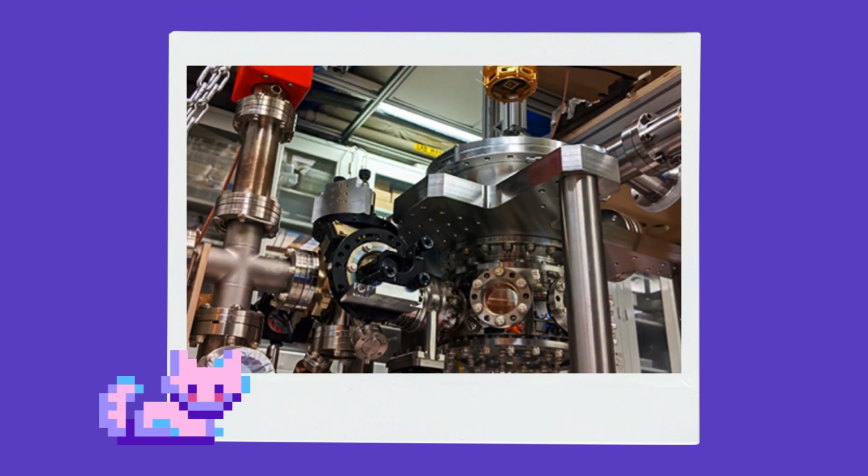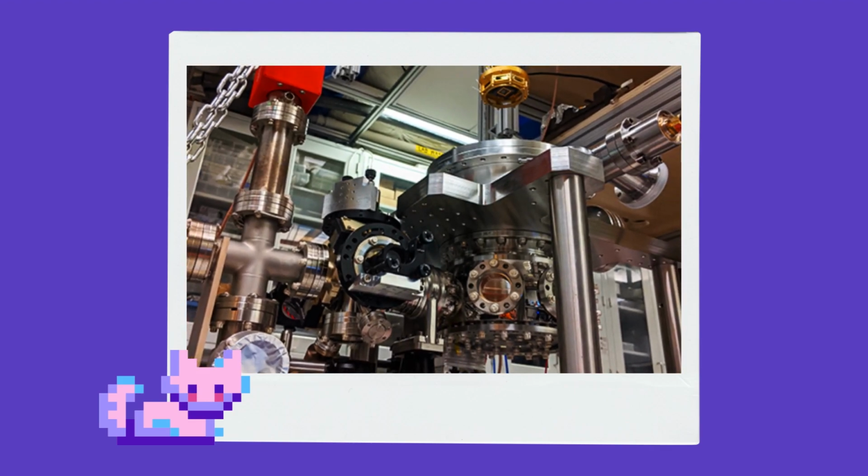These ion trap quantum computers use ions, which are atoms that have an electric charge due to losing or gaining an electron, trapped in an electromagnetic field as qubits. As for how they look, well, I'll insert a picture here.